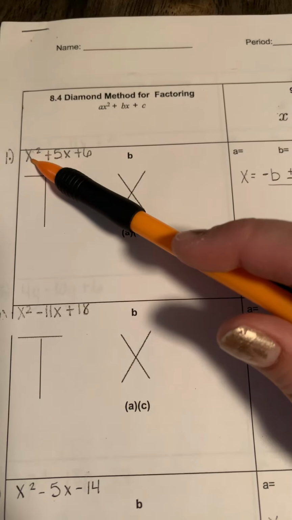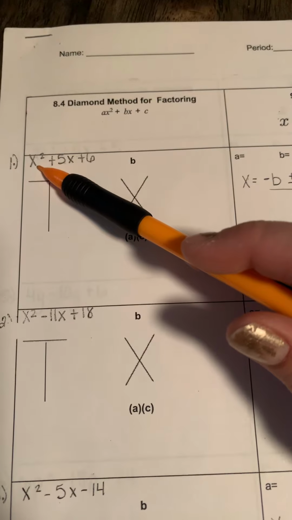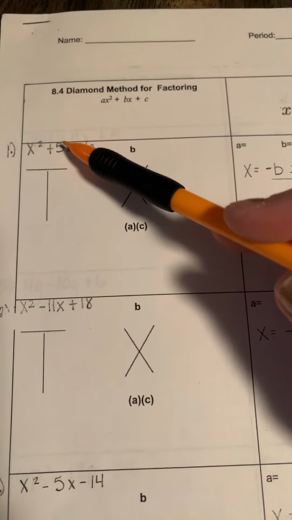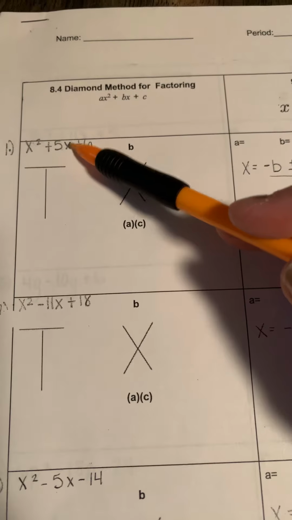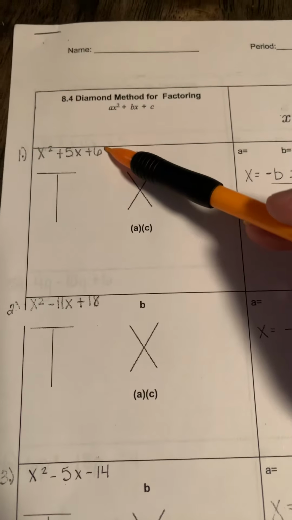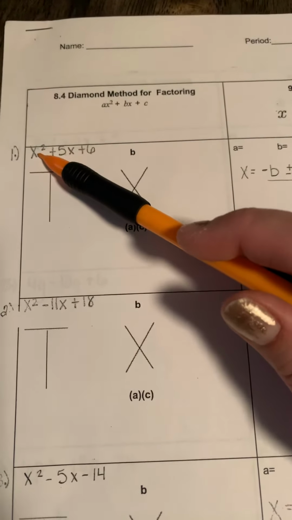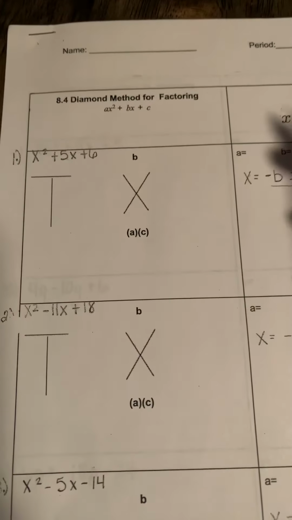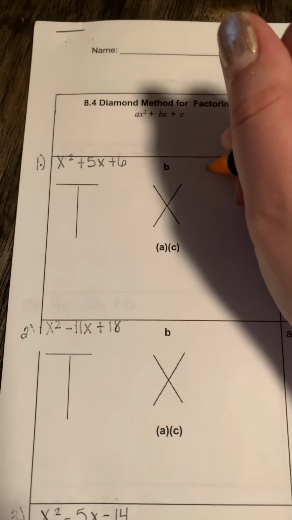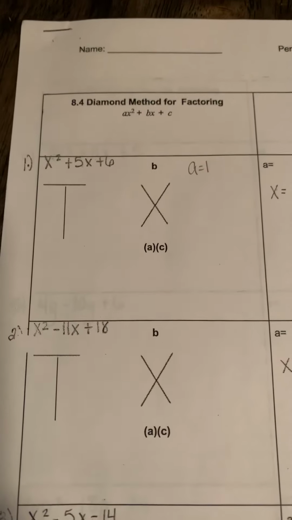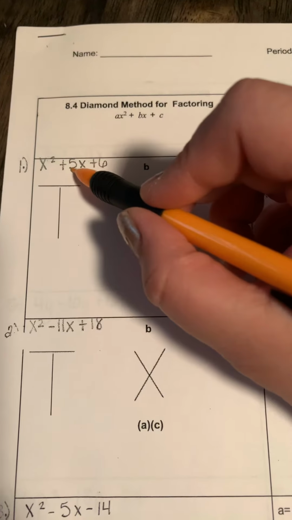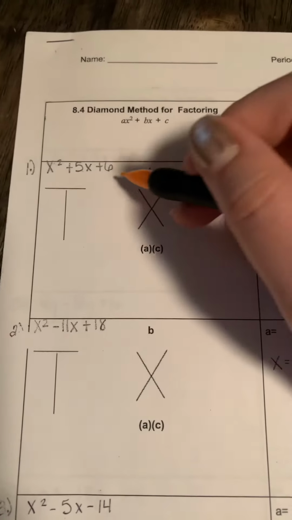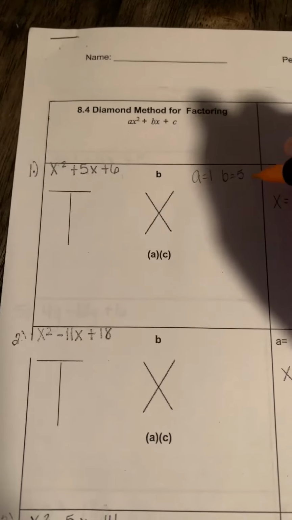So we want to make sure that our problem is in order according to the highest degree. So this is x squared, that's to the second power, plus 5x, which is to the first power, plus 6. A is the number that's in front of the x squared, and if there's no number there, it is a 1. So A is 1. B is the number in front of the x here, so B is 5. And C is your constant term, so C is 6.